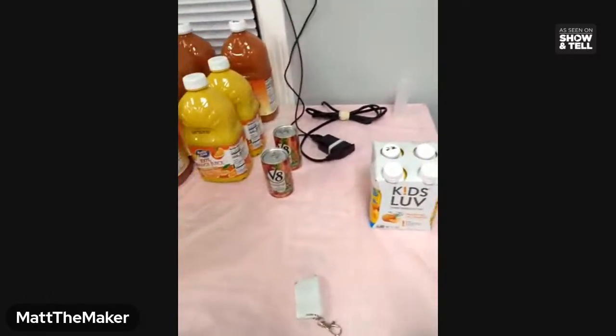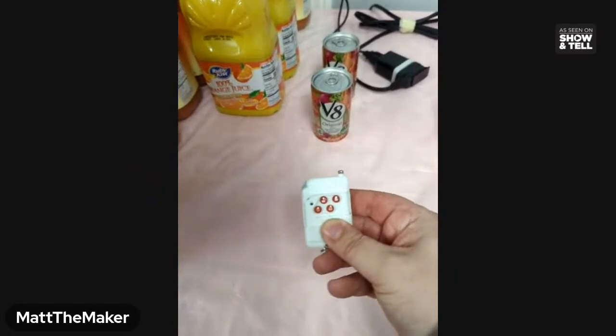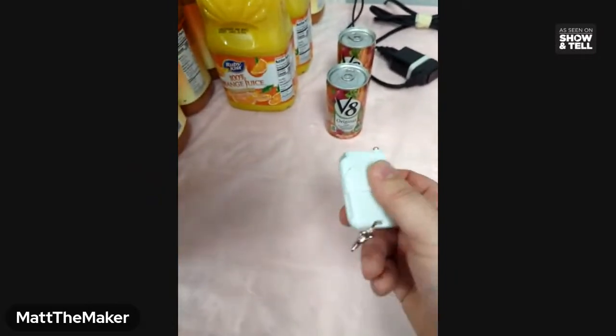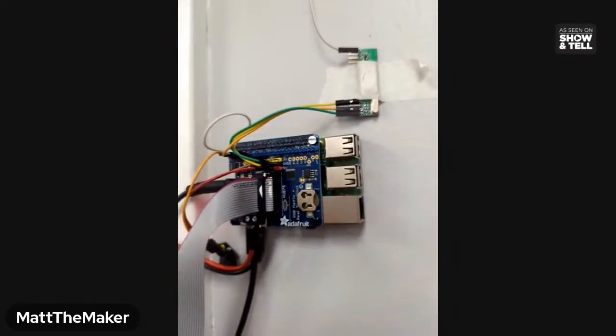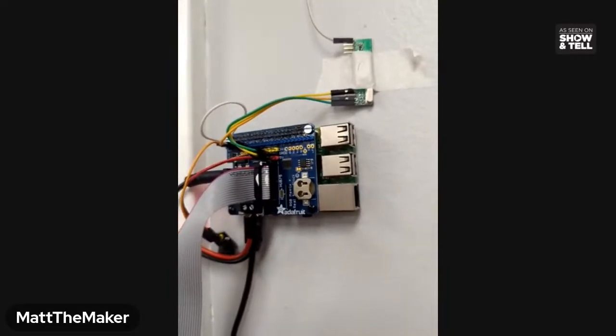And this is the remote used to advance the number sign. So when you want the next number, you push this. And this is what the number sign is. It's a Raspberry Pi 3 and the LED matrix hat.